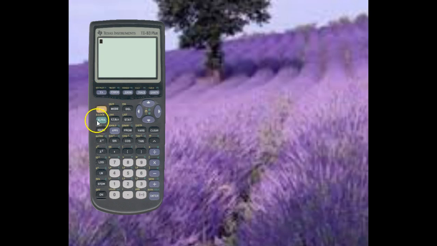So let's go back. I'm going to change it up just a little bit. This time we're going to use our line, which does cross. All right, so let's go here. And I'm going to change my window values here. I'm going to change my x-min to -15, just so that it's a little easier to see where it crosses.